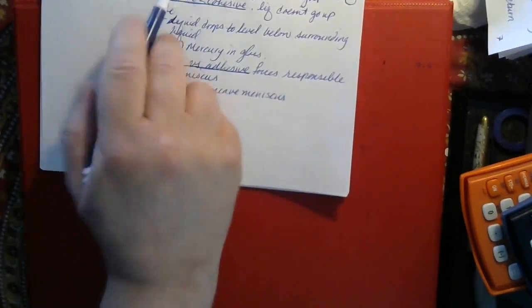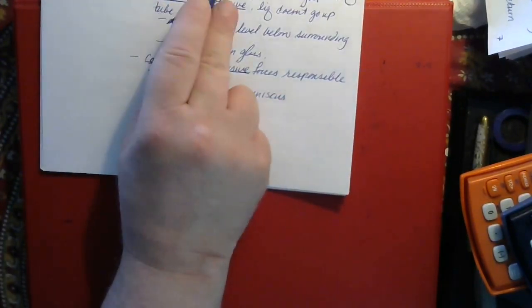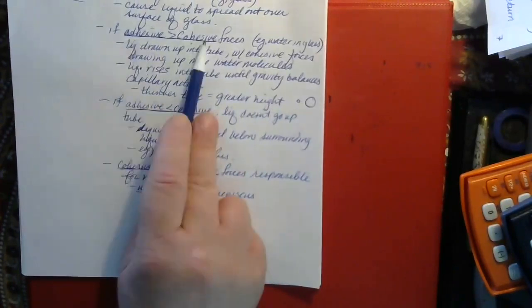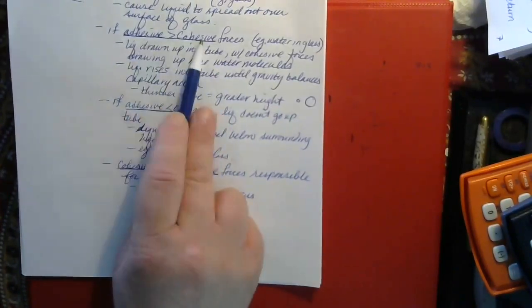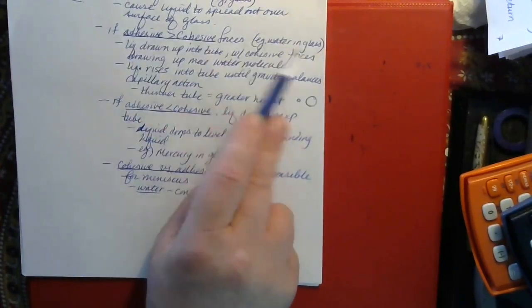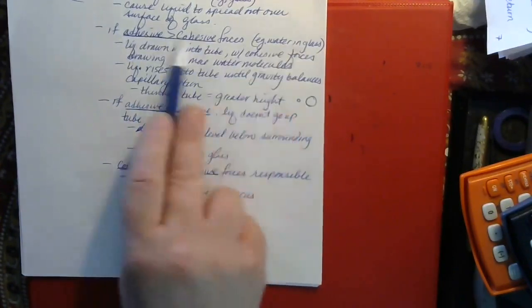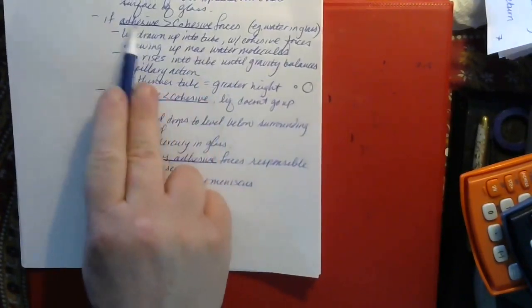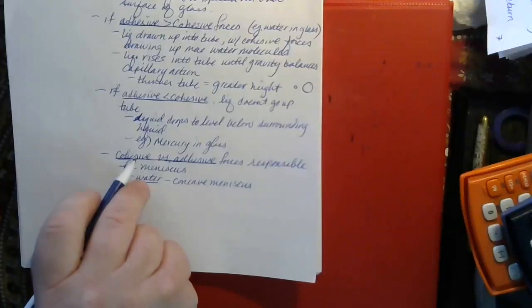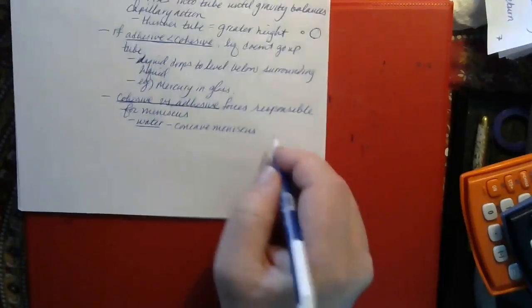And that's what happens when the adhesive forces are greater than the cohesive forces, because this is the example of water and glass. And so when you have adhesive forces greater than cohesive, you have a concave meniscus.